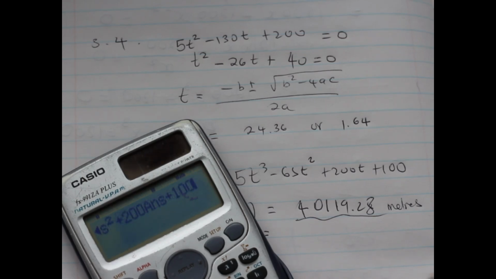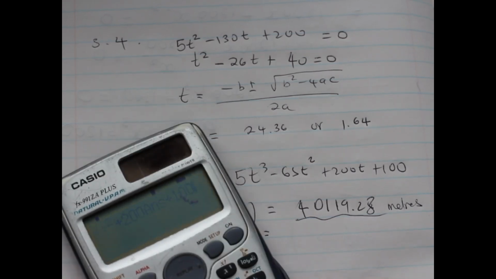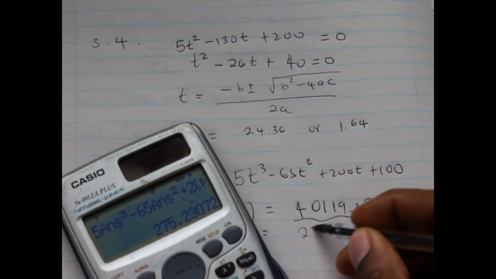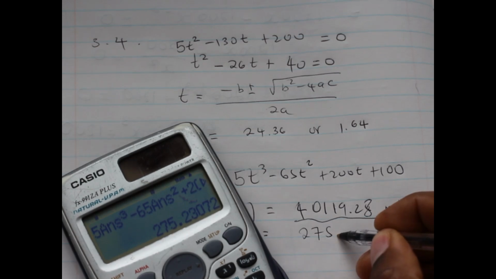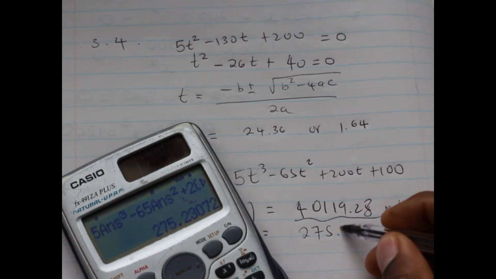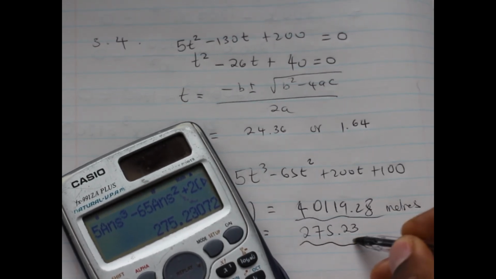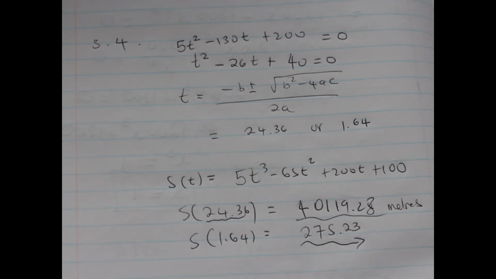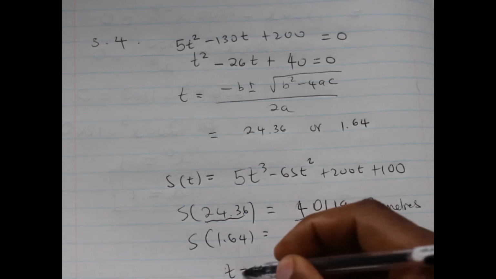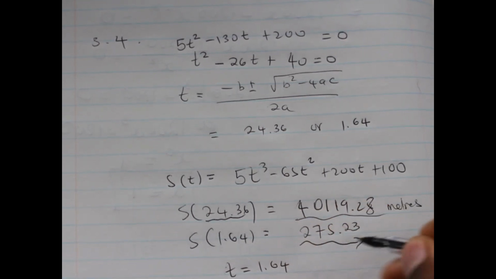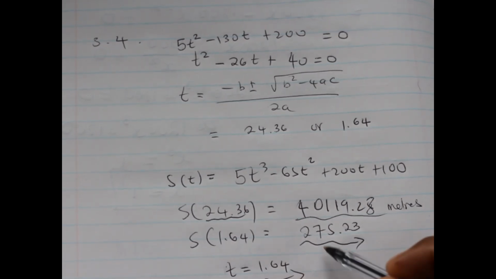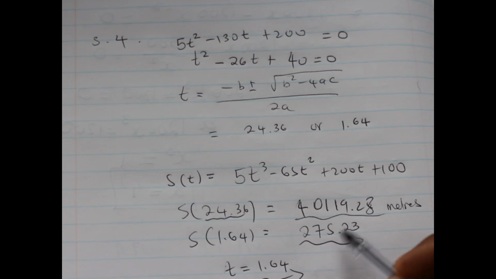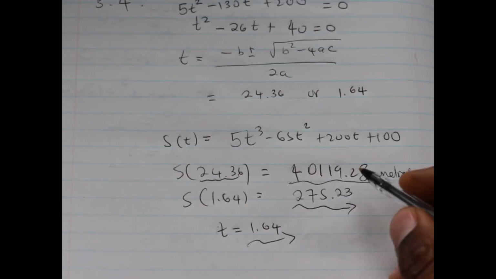Remember, my answer is just 1.64, and as predicted, this is 275.23. Now this is the t value. So t is 1.64, because it gives us the lowest height.